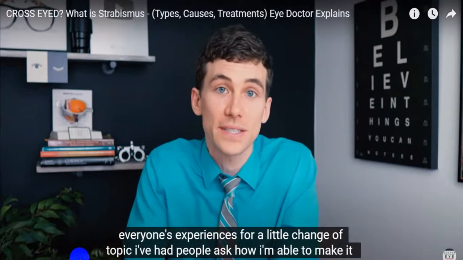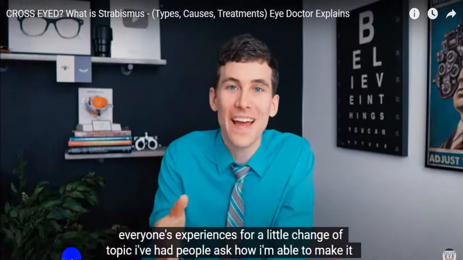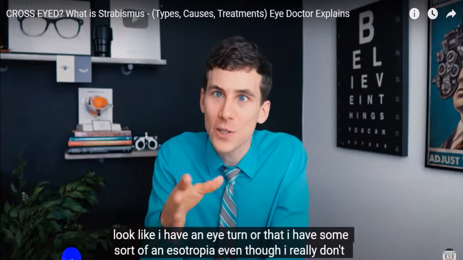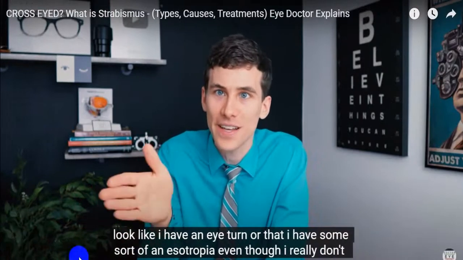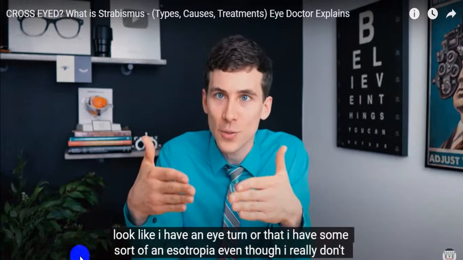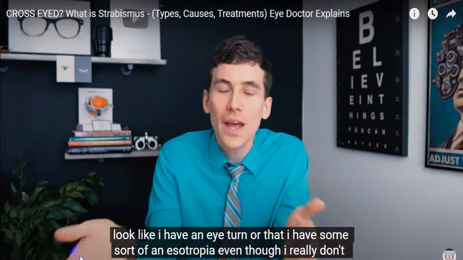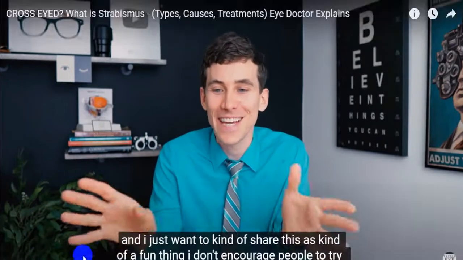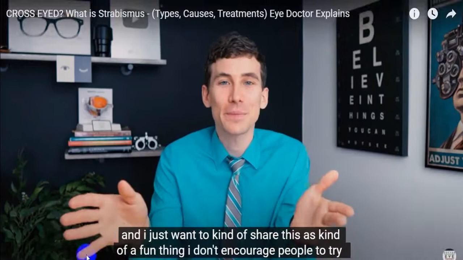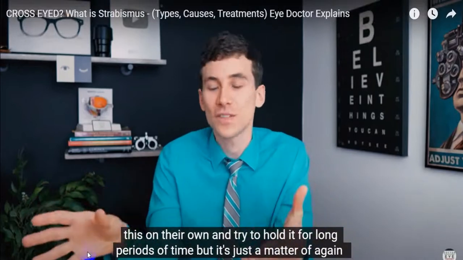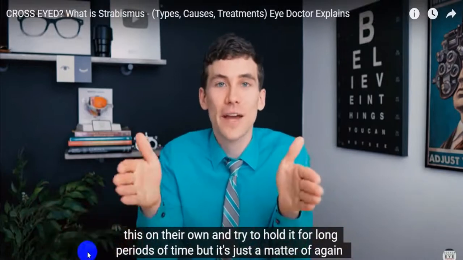For a little change of topic, I've had people ask how I'm able to make it look like I have an eye turn or that I have some sort of an esotropia, even though I really don't. And I just wanted to share this as kind of a fun thing. I don't encourage people to try this on their own and try to hold it for long periods of time, but it's just a matter of trying to look at the tip of your nose, trying to go cross-eyed, and in the distance, if you hold that, everything should go double.